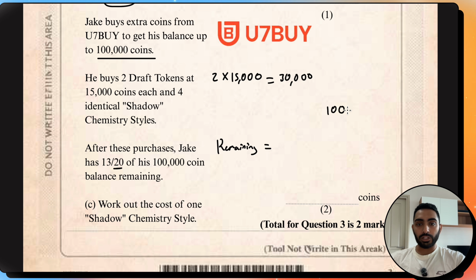I'm going to write it out like a fraction. 100,000 divided by 20. You can cancel off the zeros. Then we're just left with 10,000 over 2, which would be 5,000. And then we're multiplying it by 13. And 5 times 13 is 65, and it'd be 65,000. So he has 65,000 coins remaining.